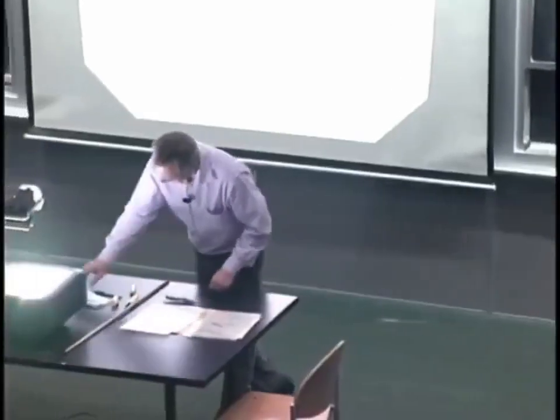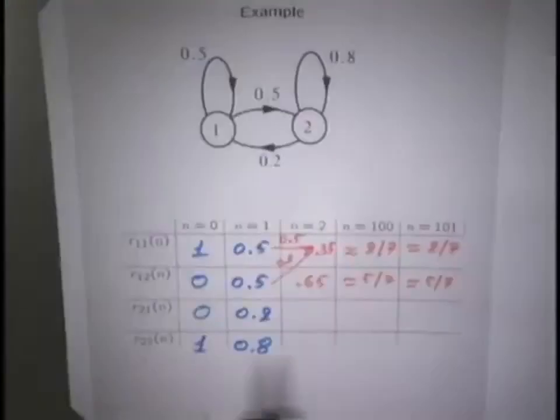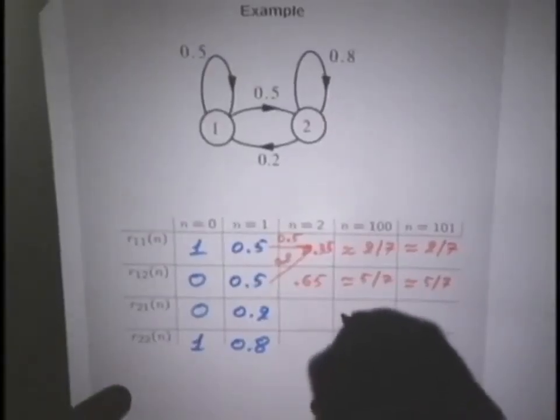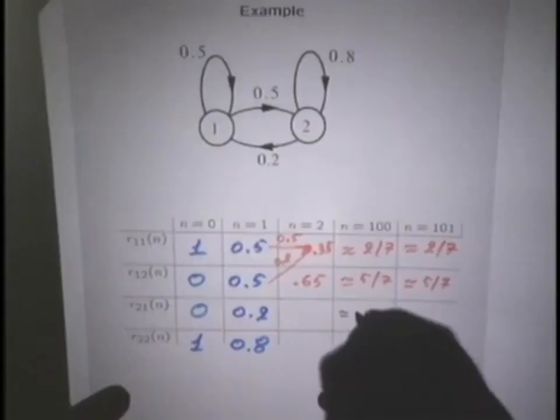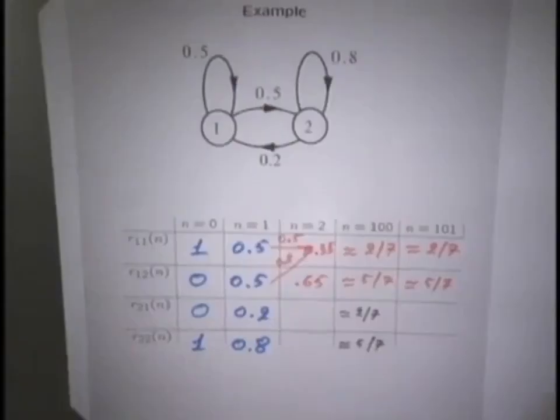Now we can also do the calculation about the probability starting from state 2. And here you do the calculations. I'm not going to do them. But after you do them, you find that this probability also settles to 2/7. And this one also settles to 5/7. So these numbers here are the same as those numbers.